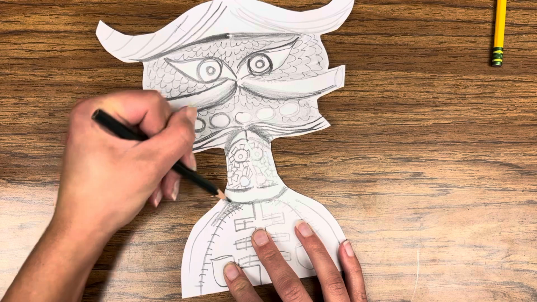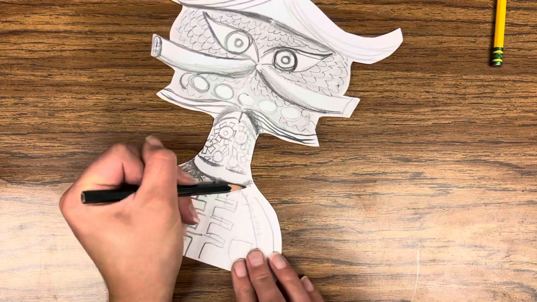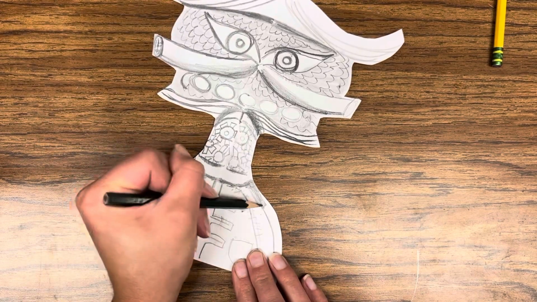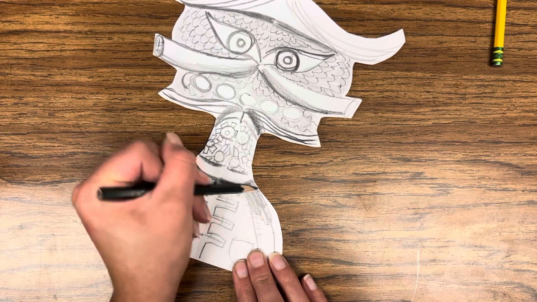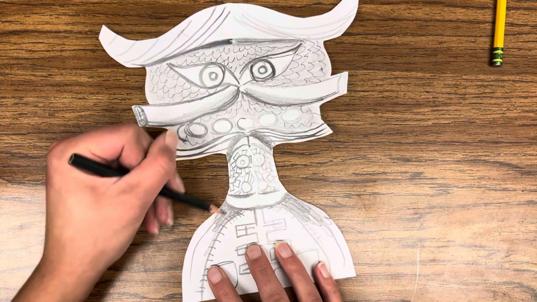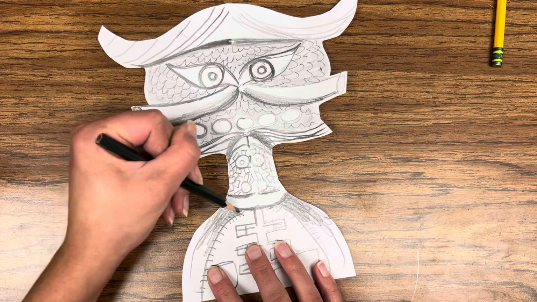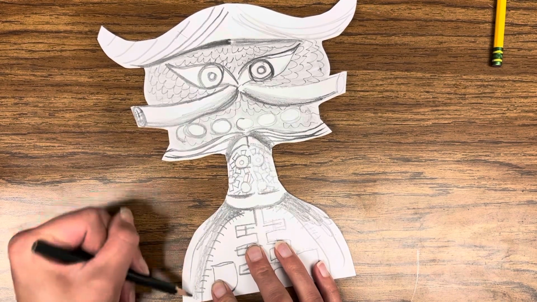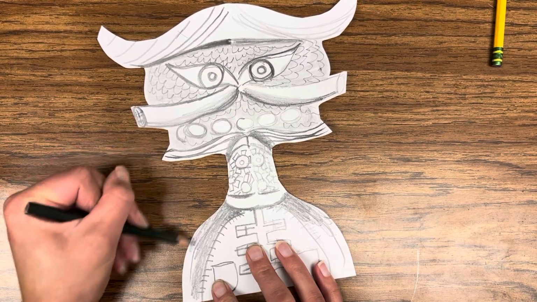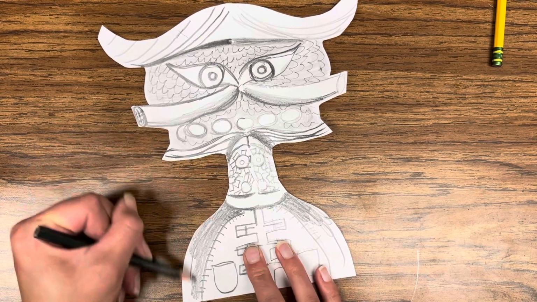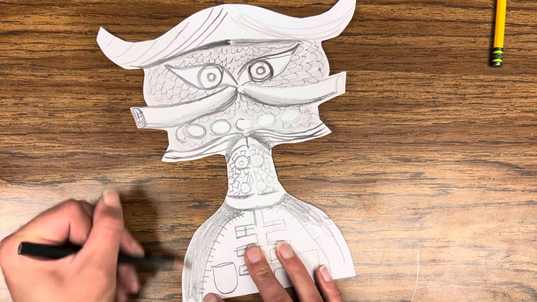Okay, I'm going to continue adding value, maybe shading in the shirt a little bit, and building up a nice dark gray there.